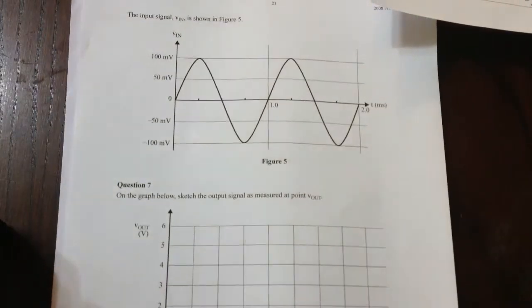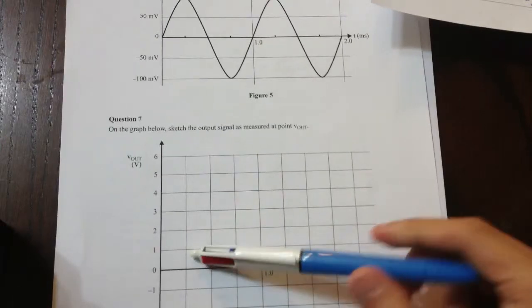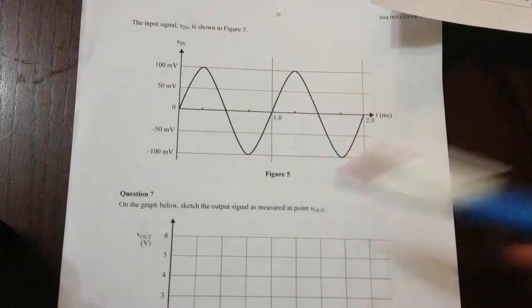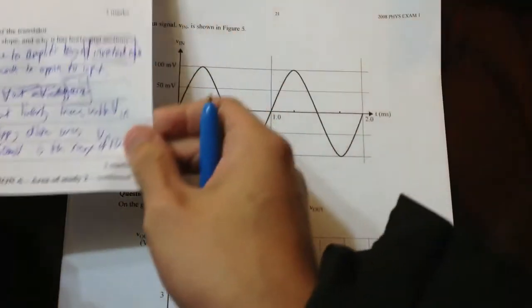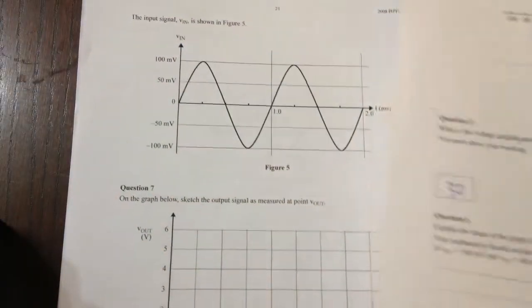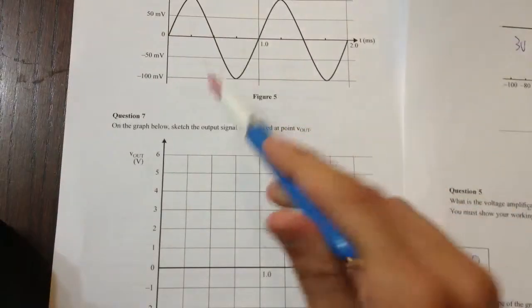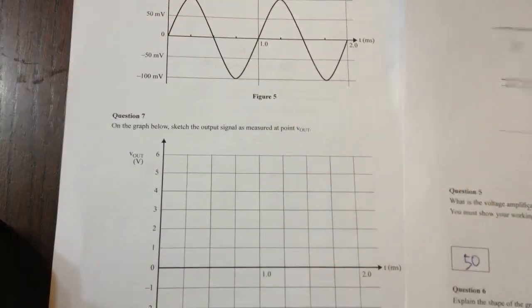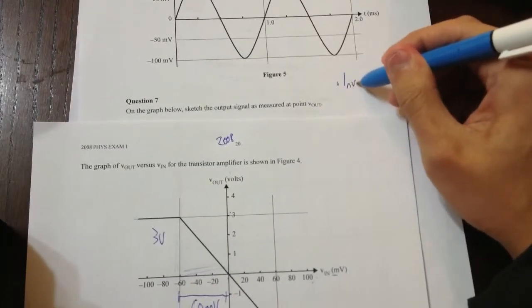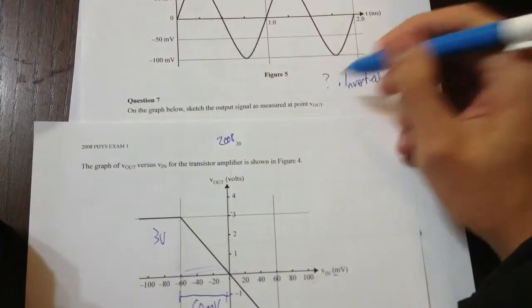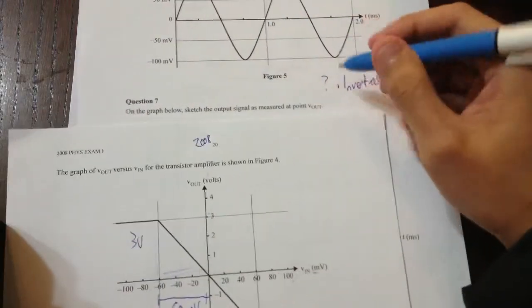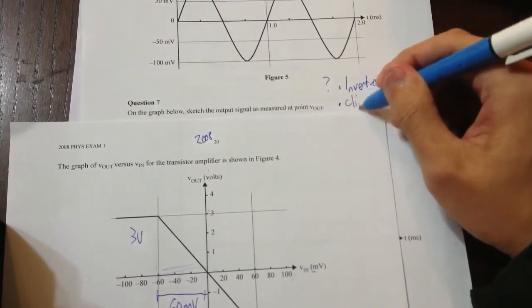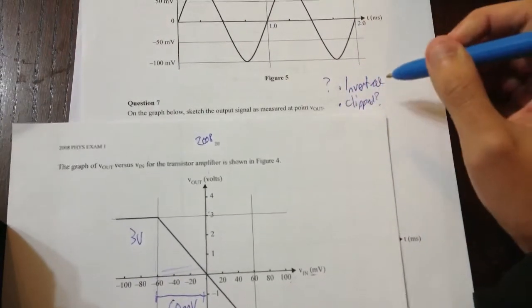Now they want us to sketch a graph. This is our V out, and this is our V in. To sketch this graph, we have to know a few things about the amplifier. We're taking this V in, sticking it through the amplifier, and asking what's going to come out. First, we know the amplifier is inverted. That's always important: is it inverted or not? Yes, it is, so it's not going to look the same. Next, we need to figure out the shape. Is it going to be clipped, and where?